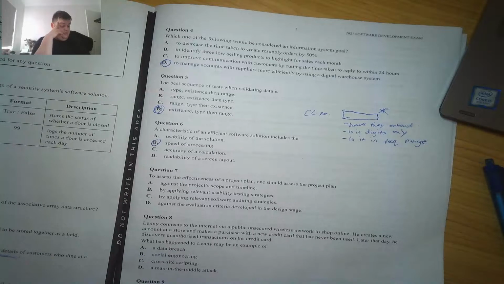That's an interesting one. Effectiveness is how well does it do its job. I'm sort of leaning towards A, but I'm not 100% sure.